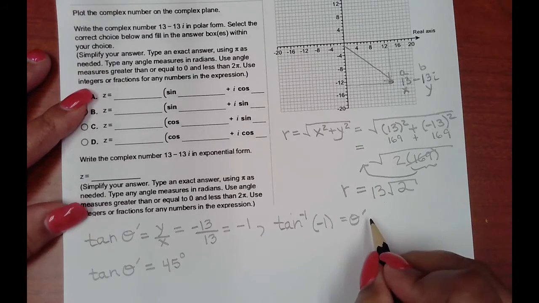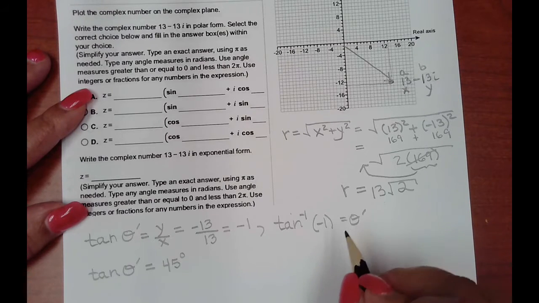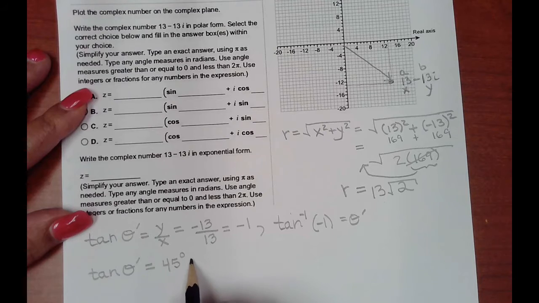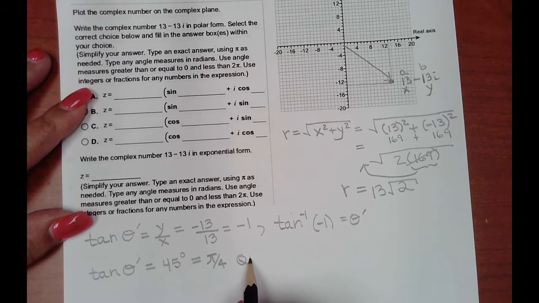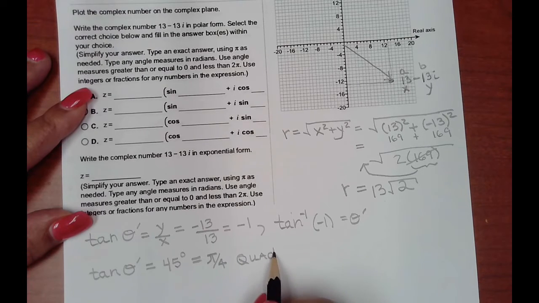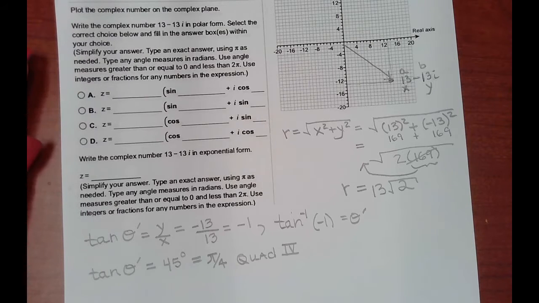But if we're talking reference angles, a reference angle has to be positive. This is the same thing as pi over 4. Now take that reference angle and get yourself in quad 4. They want you to spin between 0 and positive 2 pi, not negatively. So they want you spinning that way.